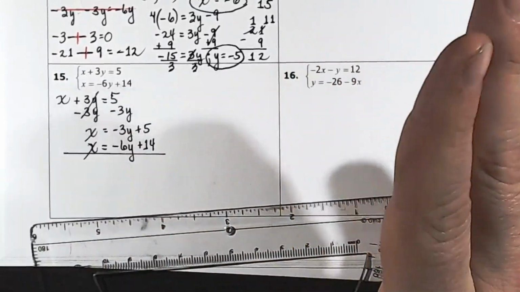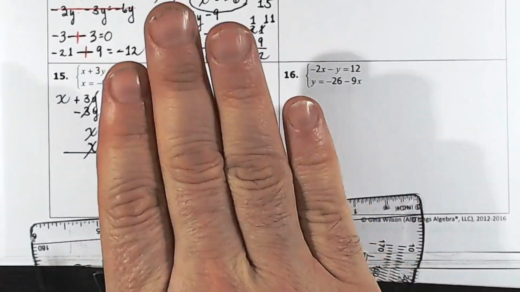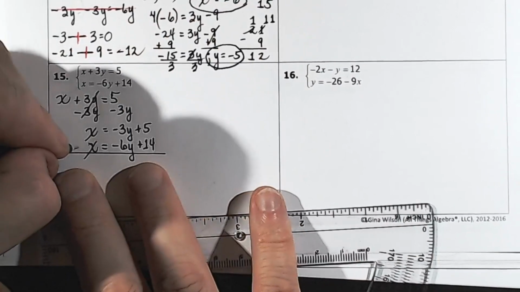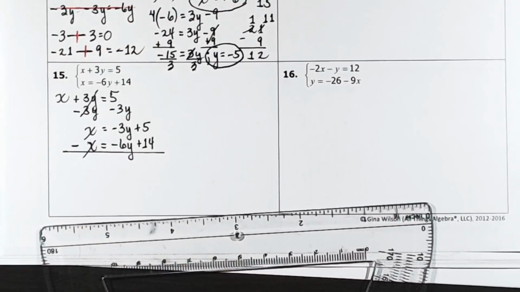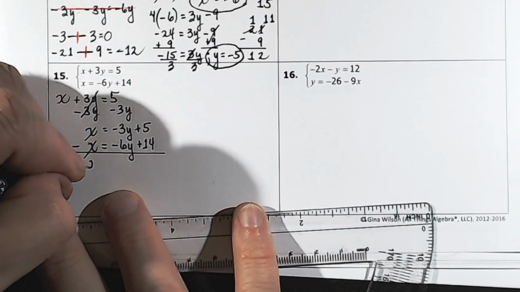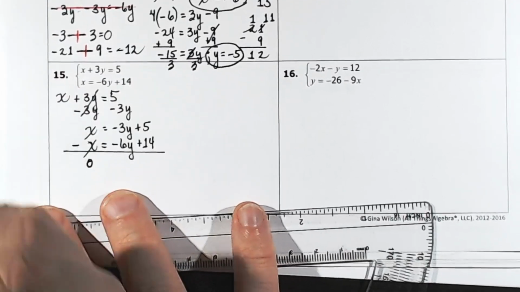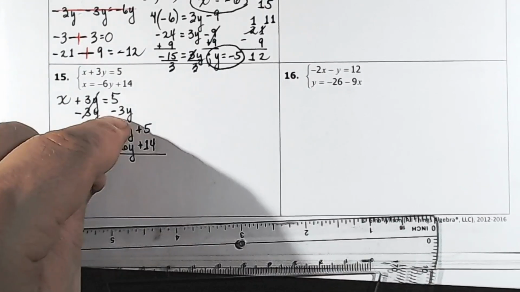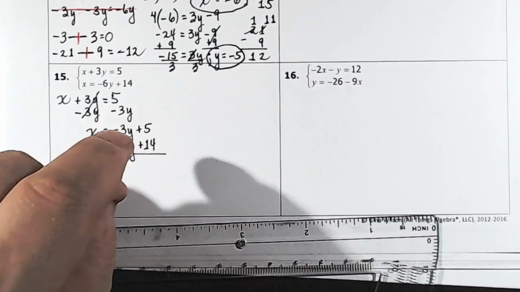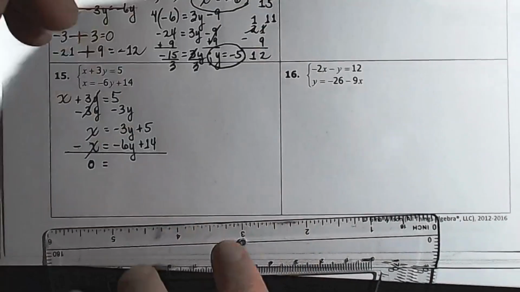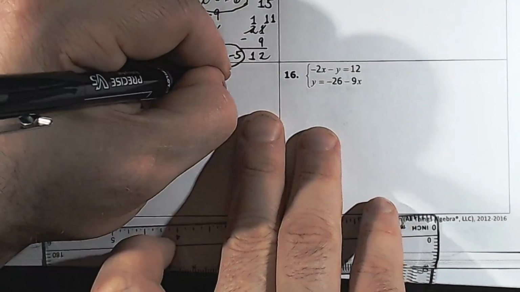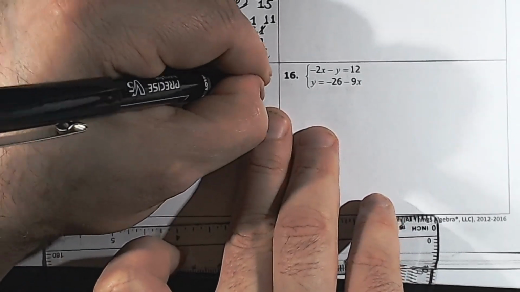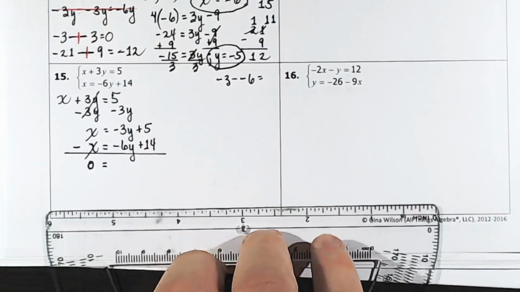And now let's figure out which one of these variables we are going to eliminate. Well, if I do x minus x, I get 0. So we'll eliminate the x variable by subtraction. X minus x is 0. Write the 0, make sure you write the 0, equals, and now be very gentle and be very careful, negative 3y minus negative 6y. So over here in side work, I have negative 3 minus negative 6. Okay, if you write the side work out, you'll never get it wrong.